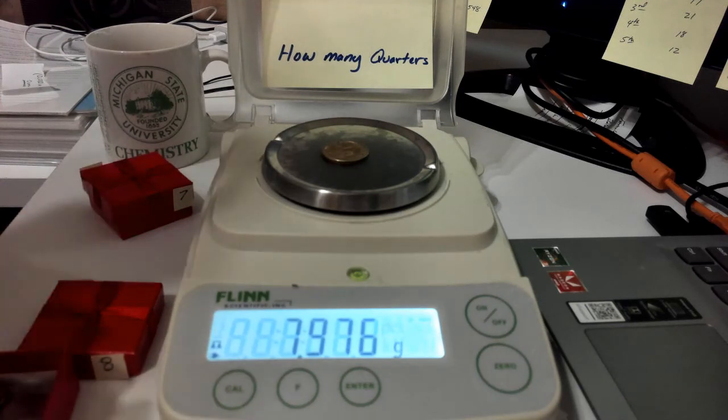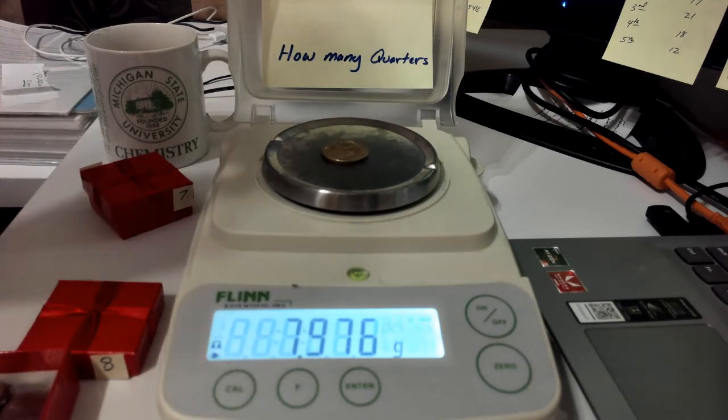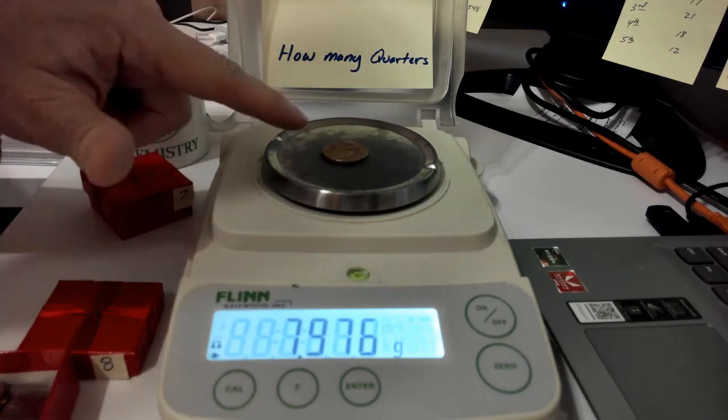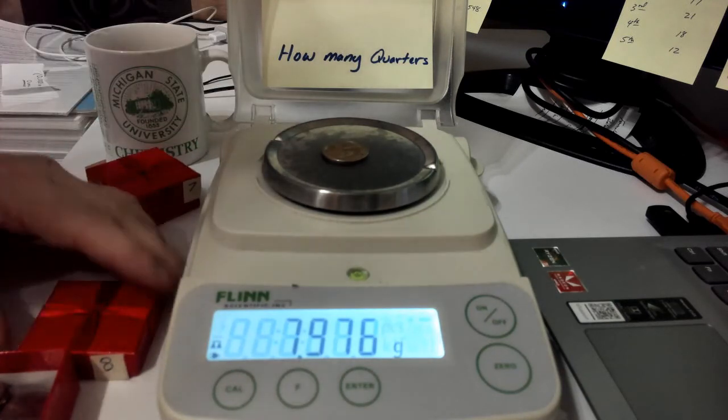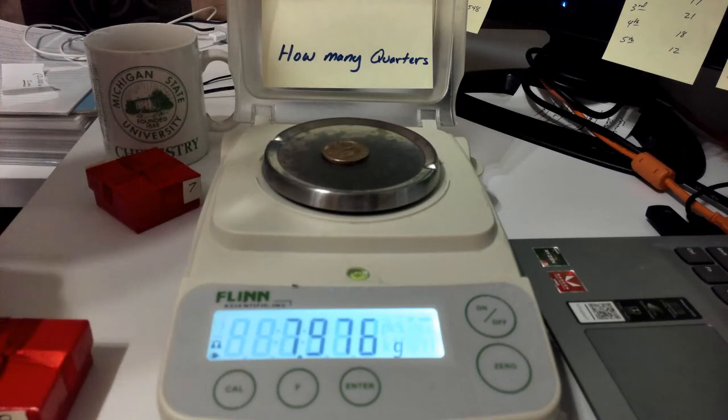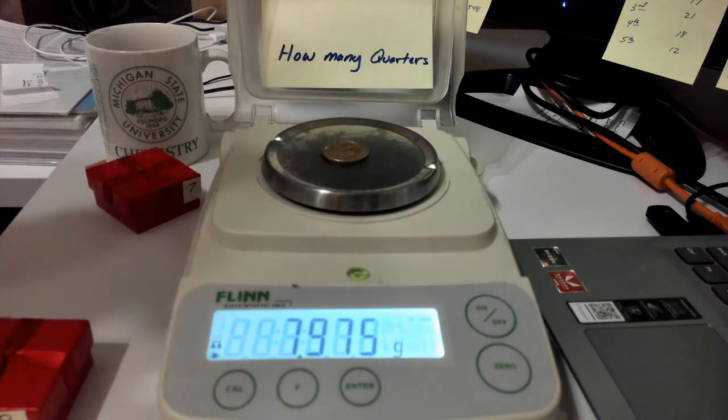I replaced a quarter with it, so you're going to get a number that's kind of weird. I want you to see if you can figure out which box I put that coin in.